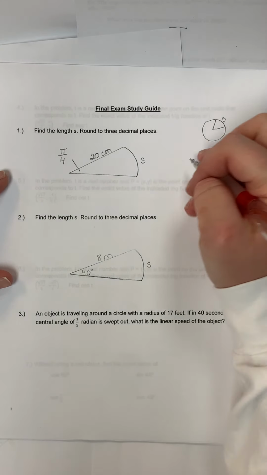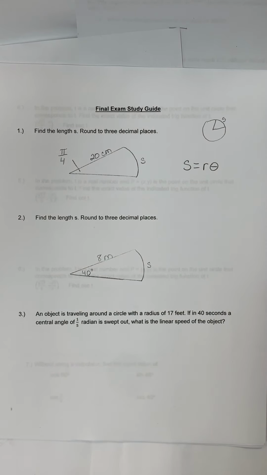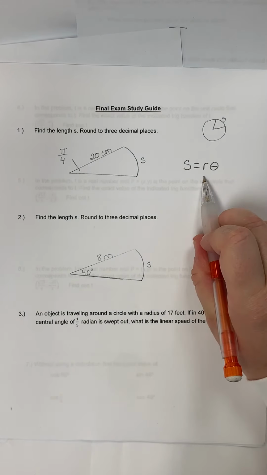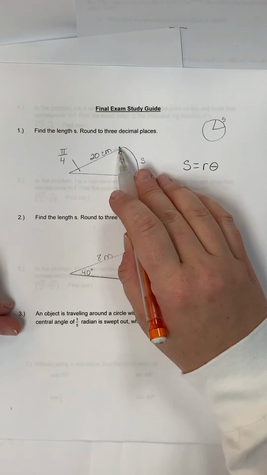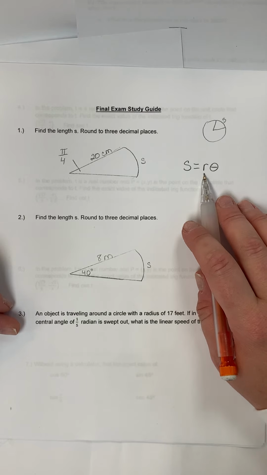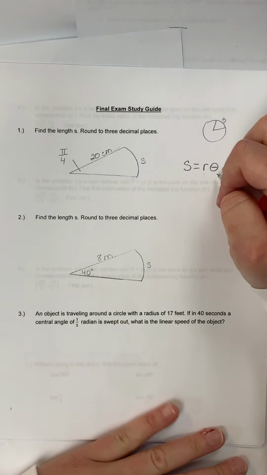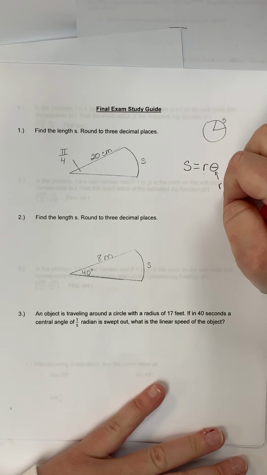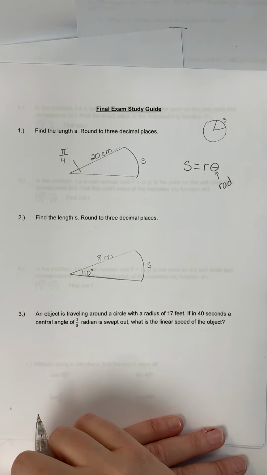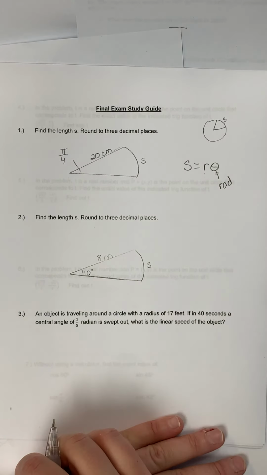S is arc length. So if you recall, this is the formula for arc length. R is going to be radius, so it's either this length or this length, same thing, and it does not matter the units. What does matter is this angle in here, this theta. This has to be in radians, has to be. If it's not, you have to convert it to radians. So that's the issue with number 2.